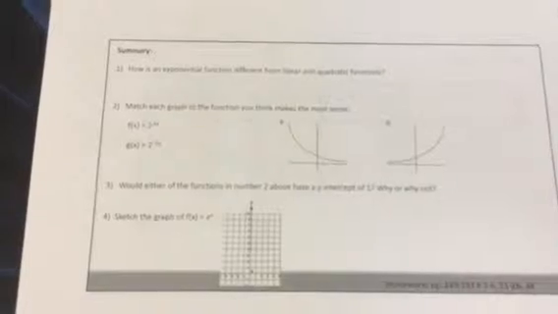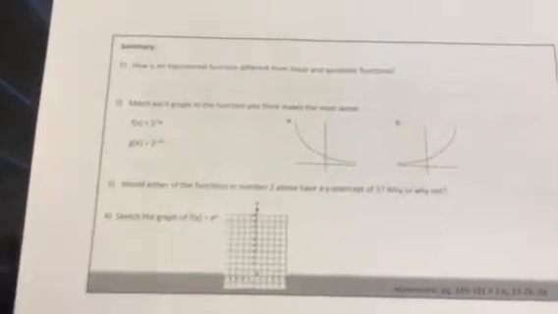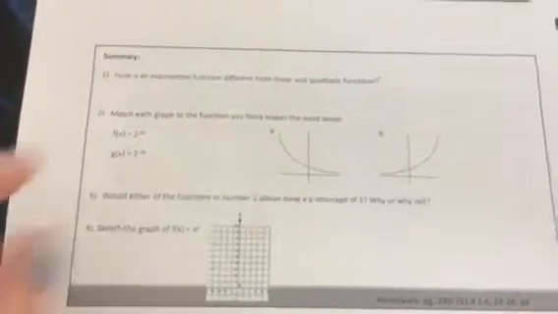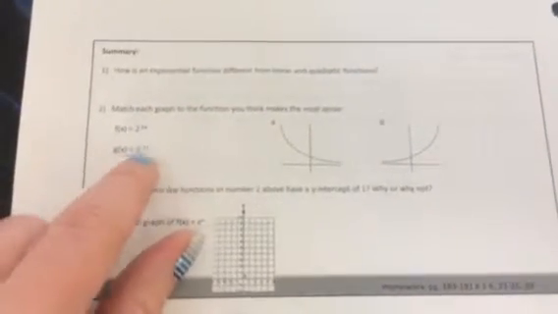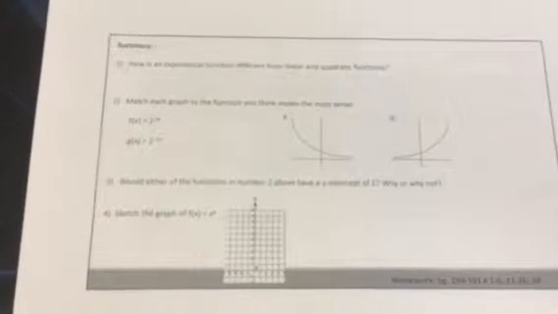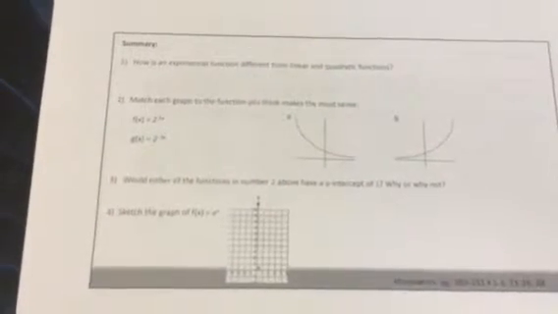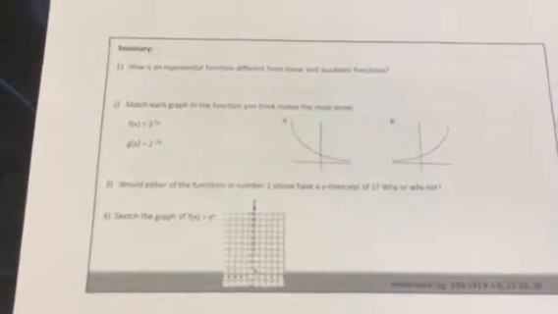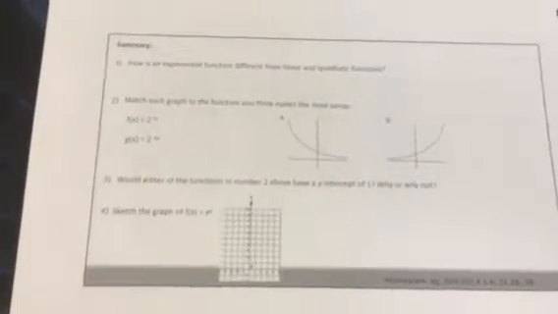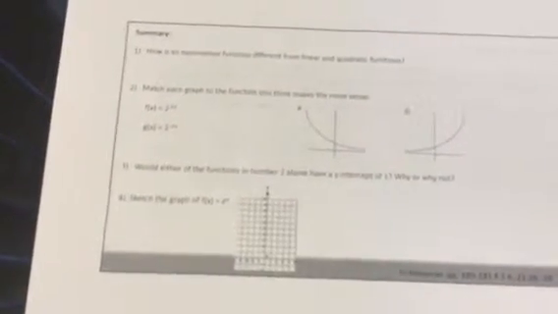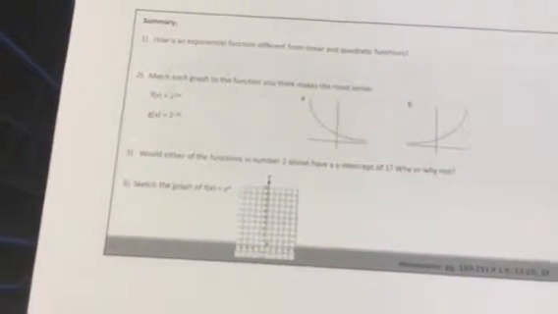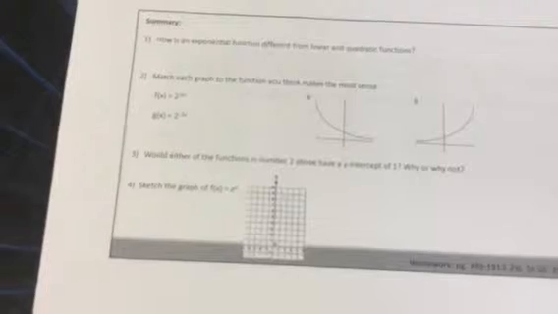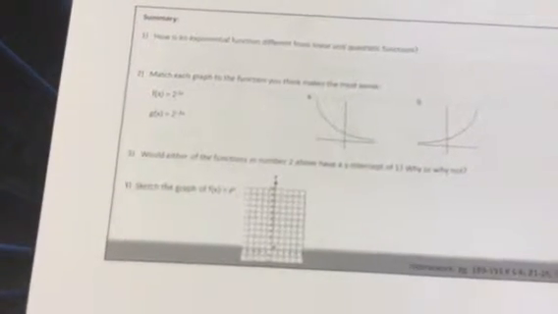Number 3 asks if either of these functions would have a y-intercept of 1. They actually both would, right? Because to find a y-intercept, you make x equals 0. And if we make x equals 0, then the whole exponent is going to become 0, because 0 times anything is 0. So both of those would have a y-intercept of 1, right? If it was 0.5 plus x, then it would not, right? Because we plug in 0 and we would get 0.5 plus 0. So the exponent would then be 0.5. So our y-intercept would be whatever 2 to the 0.5 would be, okay?